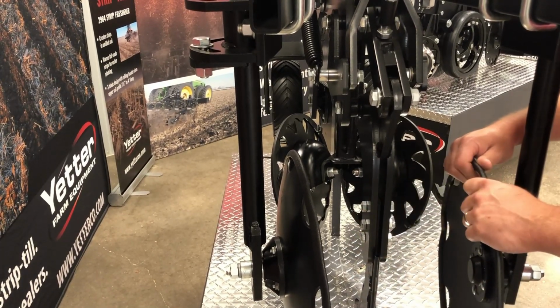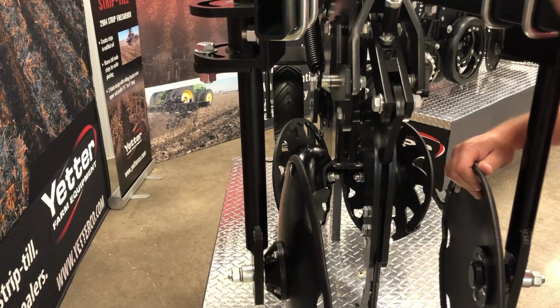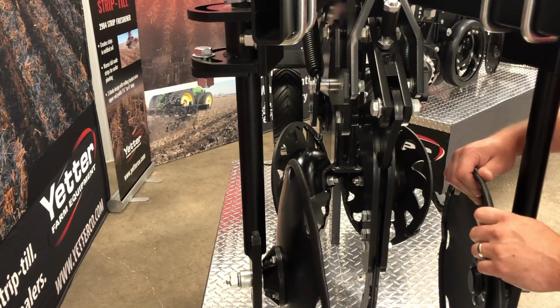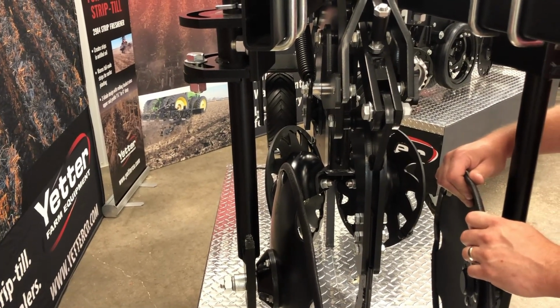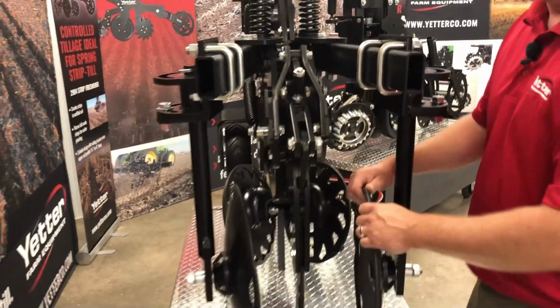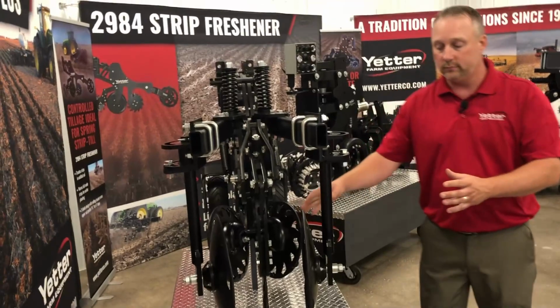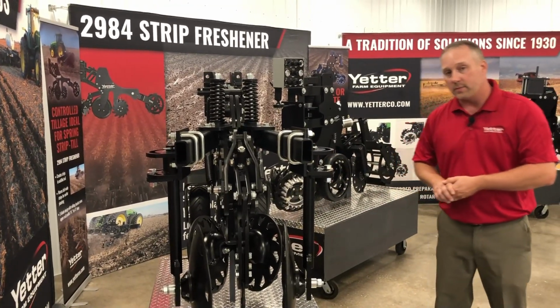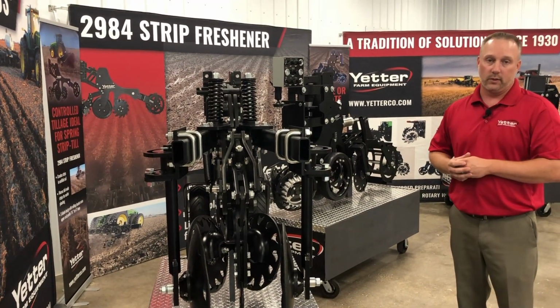And then that's what's going to allow us, as we dig through that strip from the top of the strip to the bottom of the strip, we're going to be able to see a very nice consistent strip. Not a lot of voids and not a lot of larger clods or chunks. Very important with our adjustments, very important with our strip till units.